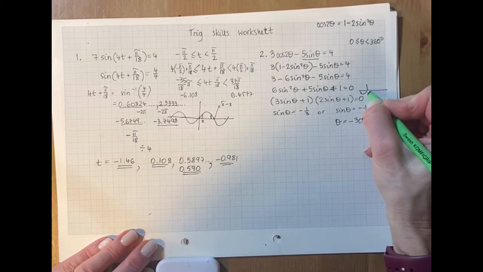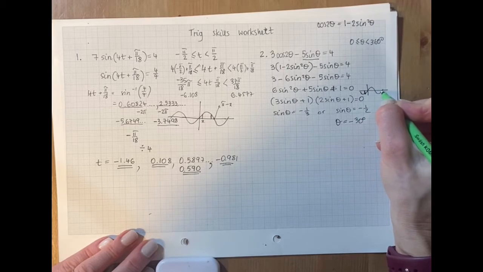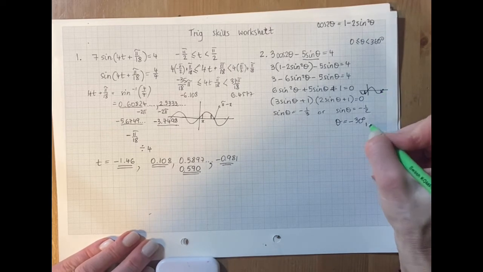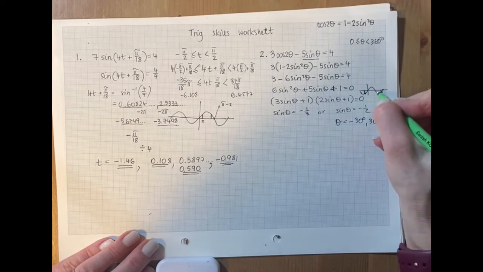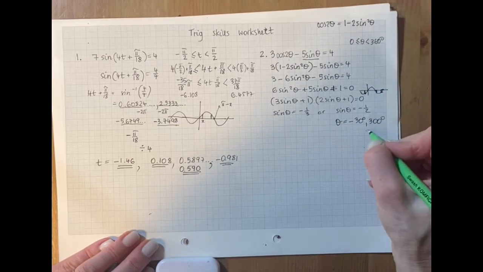So if that's your sine graph, that's minus 30. The one corresponding to minus 30 will appear over here. So 360 further along. So you can either add 360 or you can think of it as 360 minus 30, which is going to give me 300. And this one here is going to be on the other side. So this is 30 here. So that's 30 added to 180, which is 210.